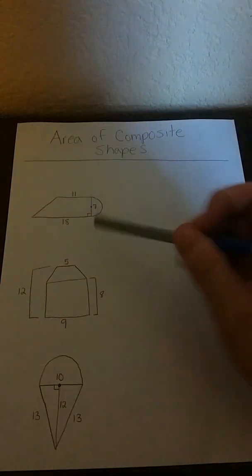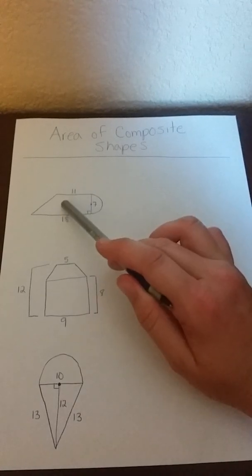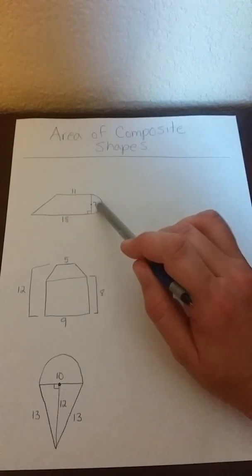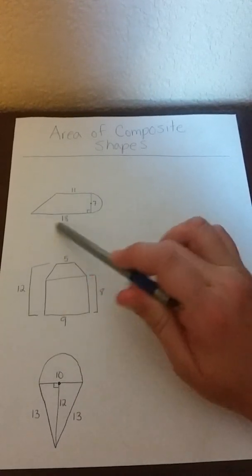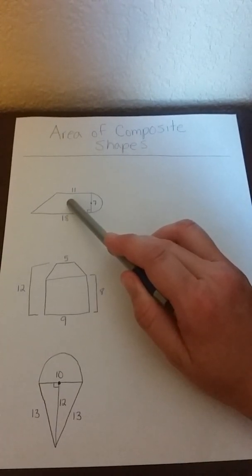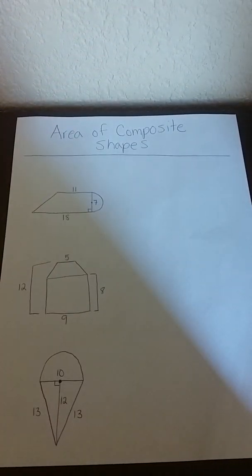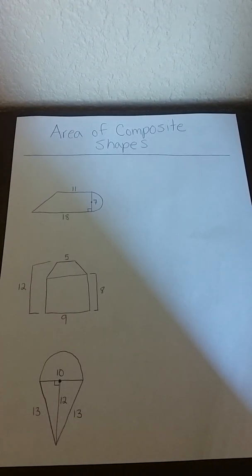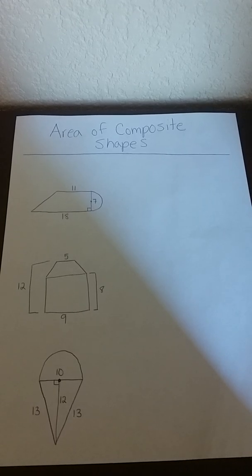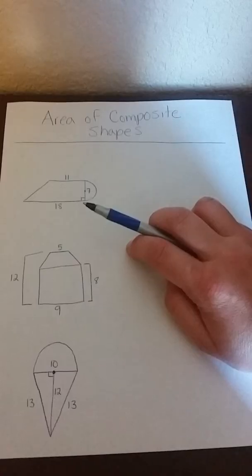So if you look at this shape, for example, this whole shape is made by putting a trapezoid with a semicircle. The entire shape is a composite shape, the trapezoid is a component shape, and the semicircle is a component shape. When you're trying to find the area of composite shapes, you have to find the area of each component shape and then add those together to get the total area.